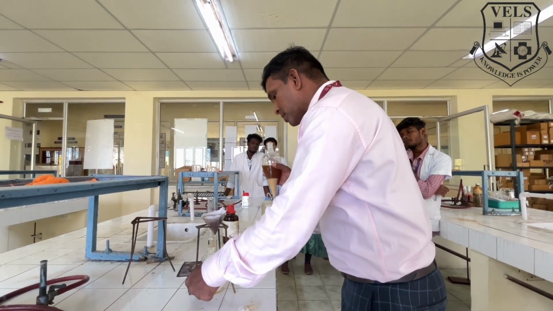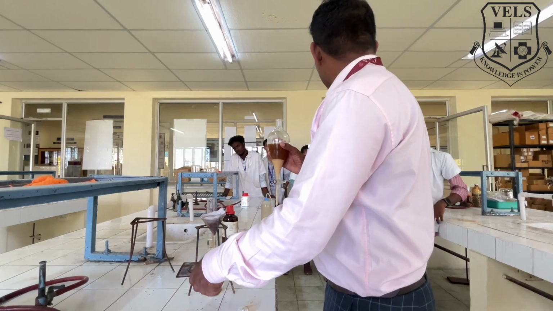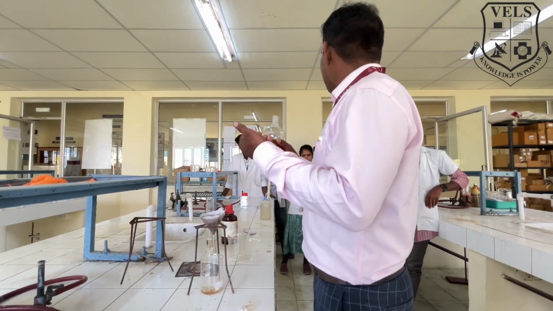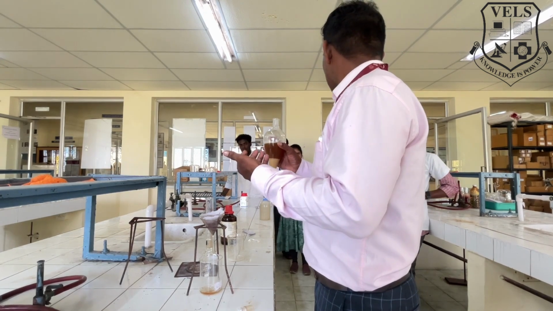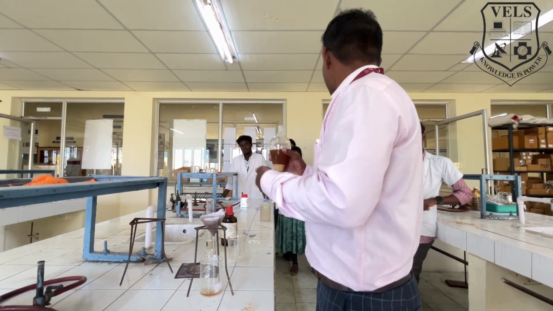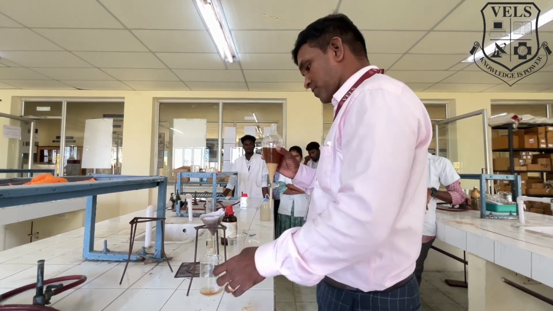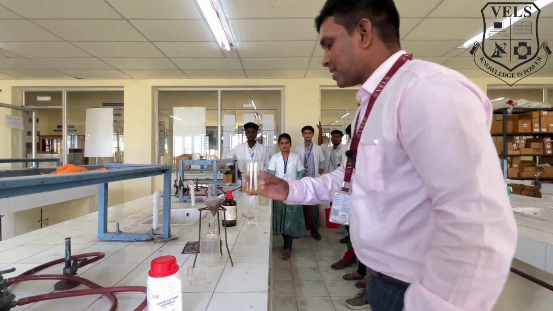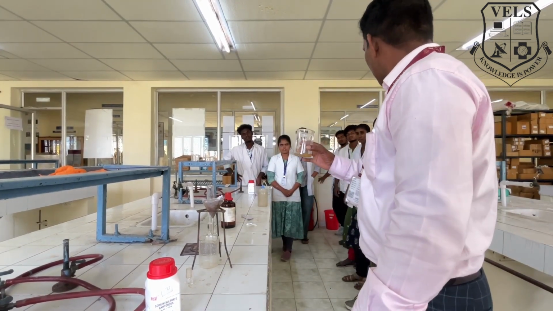Here we have some aqueous particles. We can remove those aqueous particles by adding sodium sulfate, which is a dehydrating agent. Take some 10 grams of sodium sulfate. Now we have collected the chloroform layer.